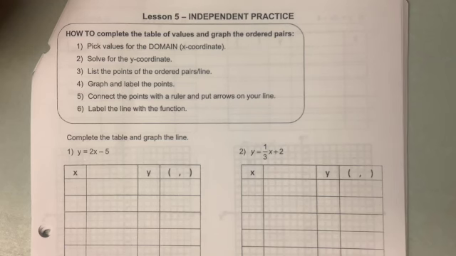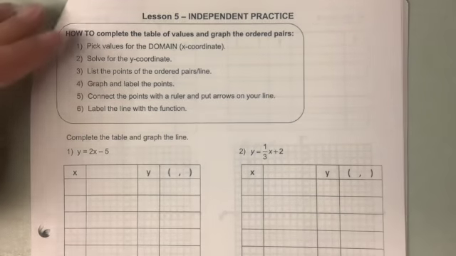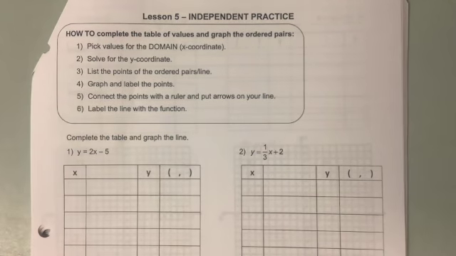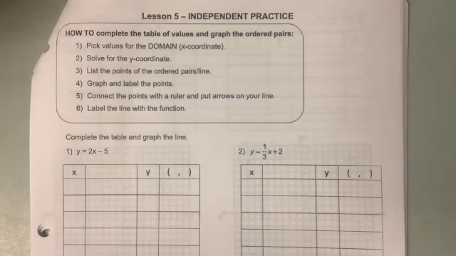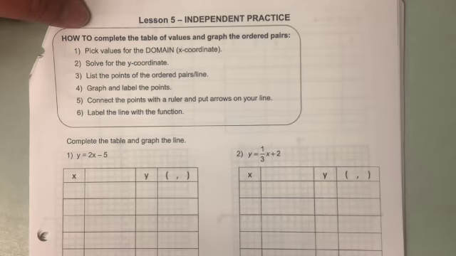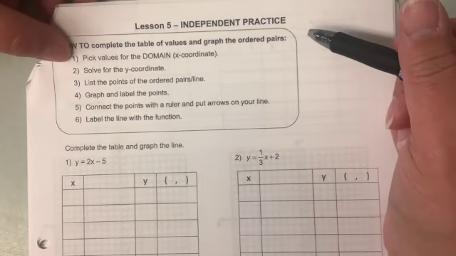We're going to review the independent practice on page 14 for lesson 5 in the linear equations, or just equations, I can never remember, packet. So, how to complete the table of values and graph ordered pairs.